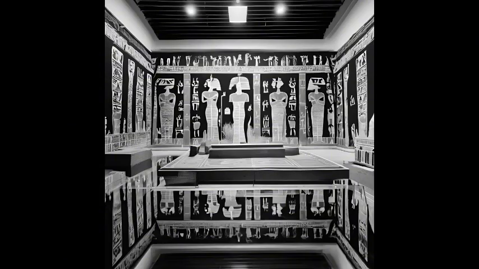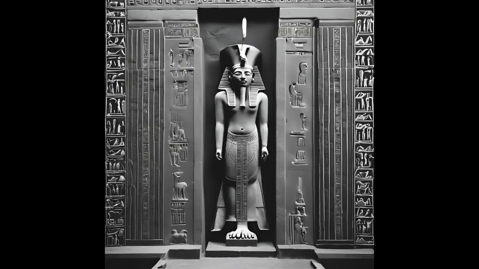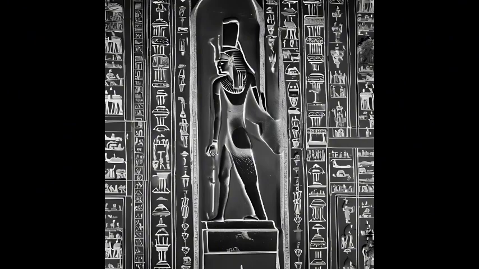Expansion of royal titles. In addition to formalizing administrative titles, Din expanded the range of royal titles to emphasize his divine and political authority. He adopted titles such as Horus, which linked him to the falcon god and symbolized his role as the protector of Egypt. These titles reinforced the idea of the pharaoh as a divine ruler, central to maintaining order and harmony in the kingdom.